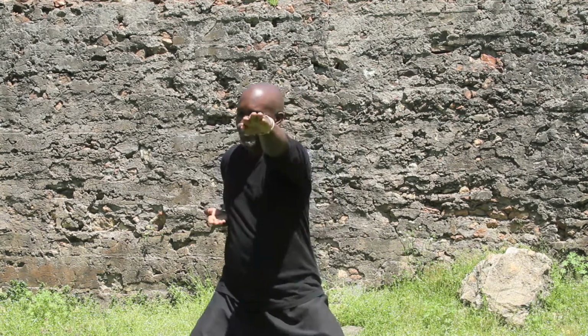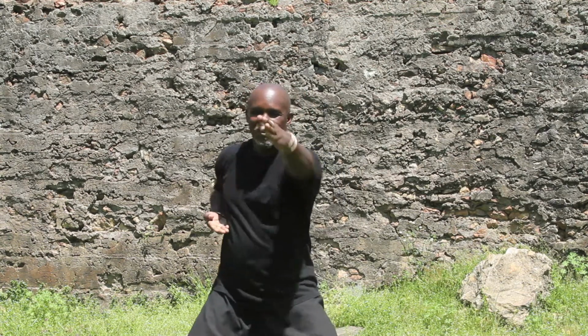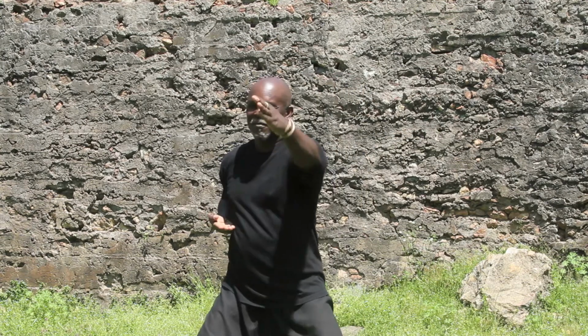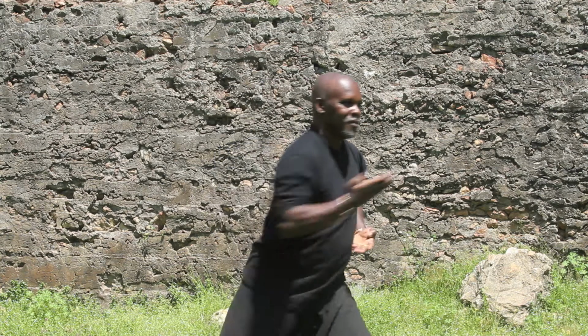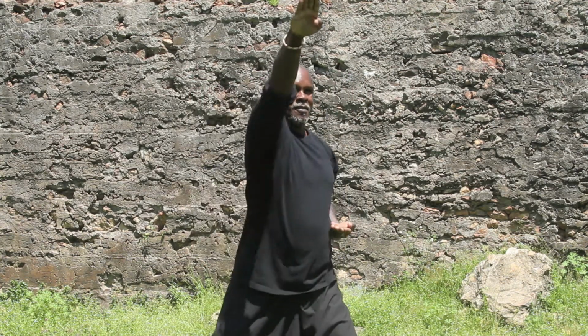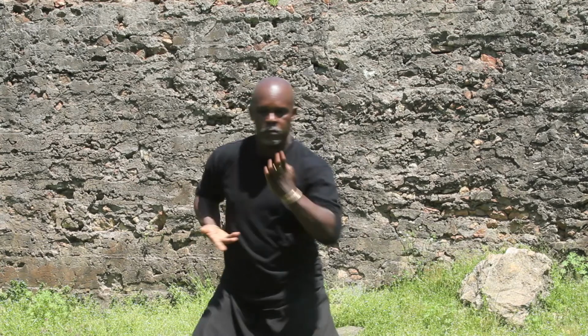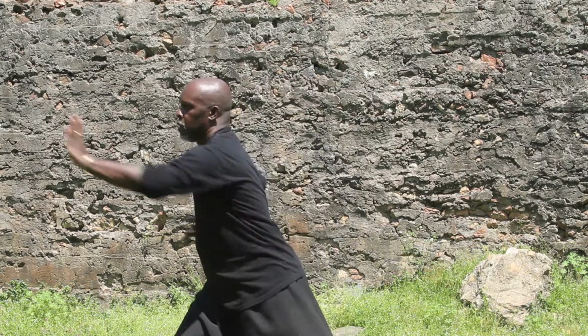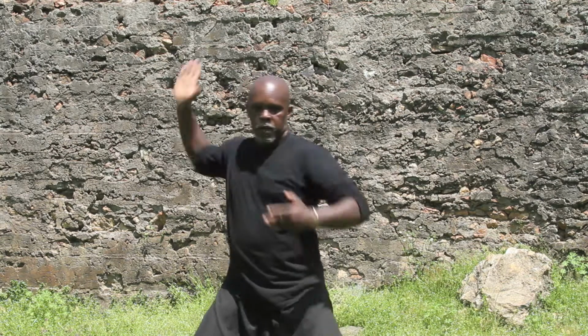You do this a couple hundred times, and you'll start noticing all the muscles that come into play. You see, the groups of muscles that are used for this weapon. You can do a different level with it. And now we're talking about full palm. And then you can slash with it.